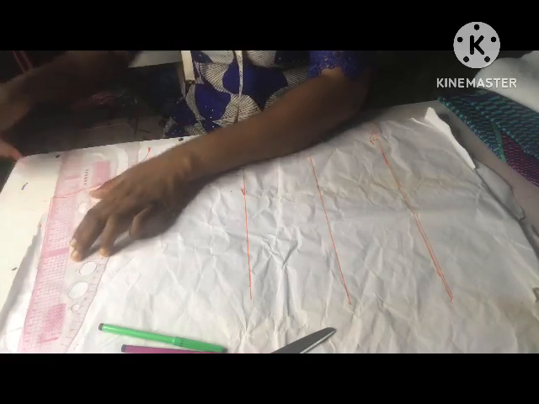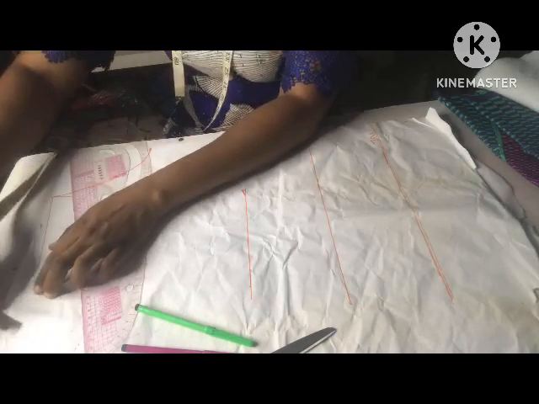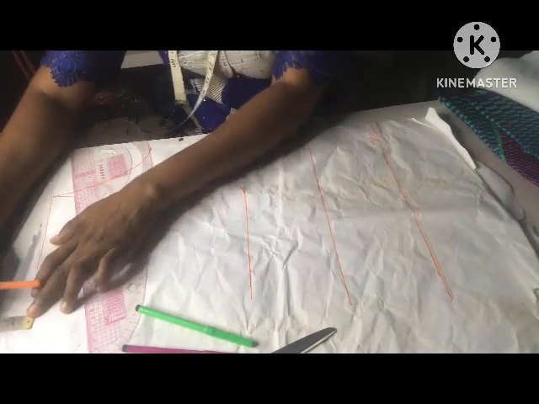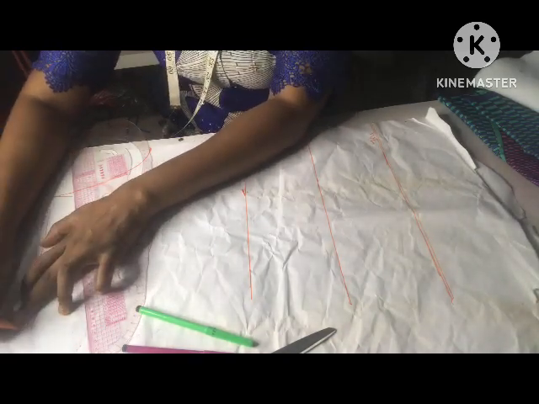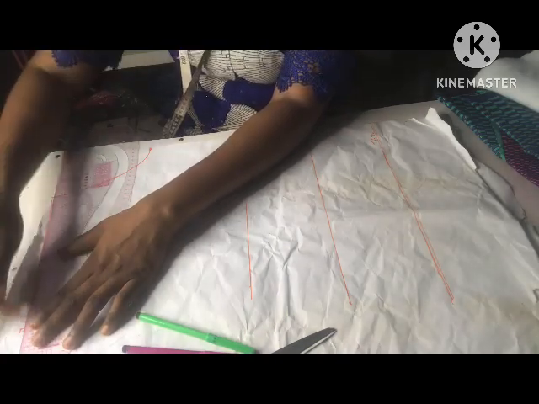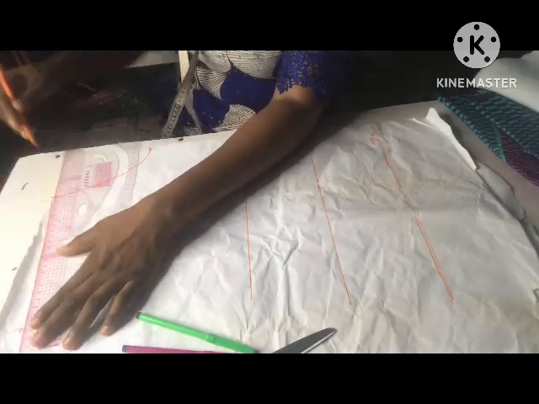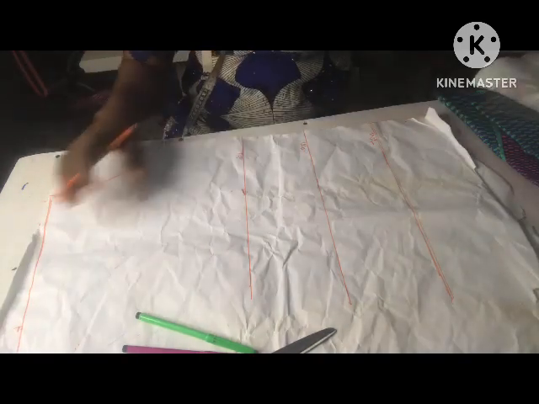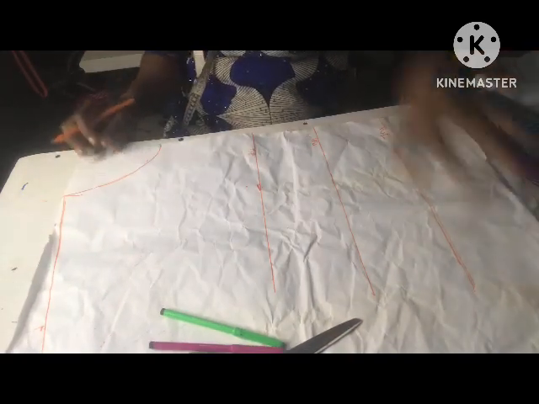So my shoulder slope, and you know that our shoulder slope is always by 1. It comes down by 1 here, not at the top, but at where your shoulder extends. So this is our shoulder slope here.